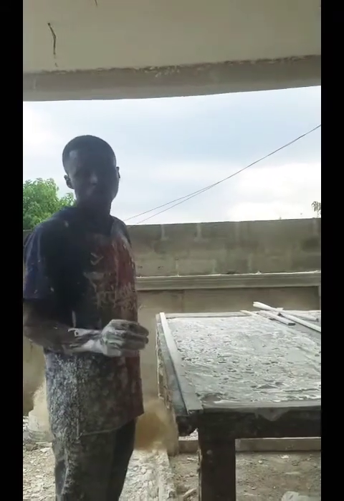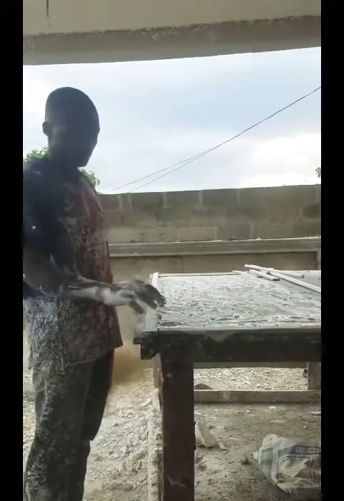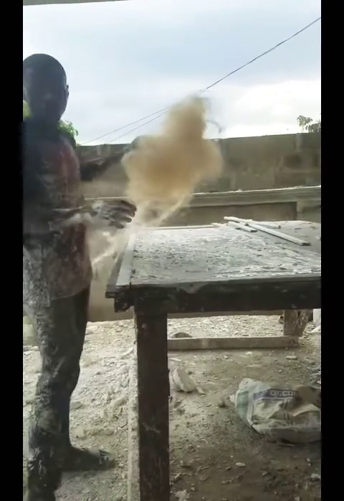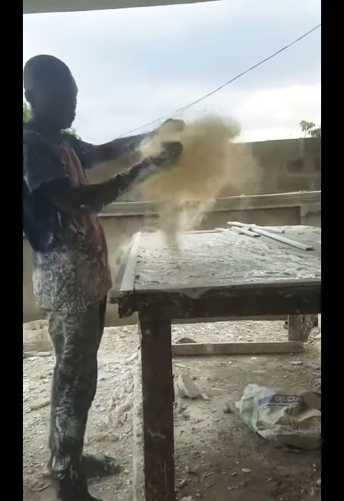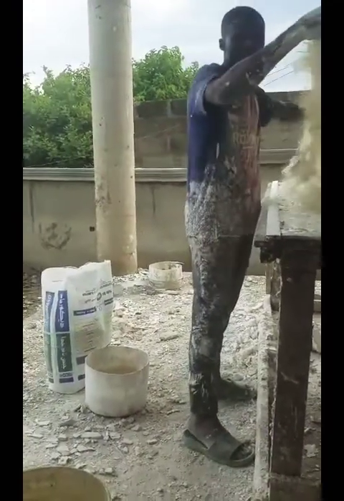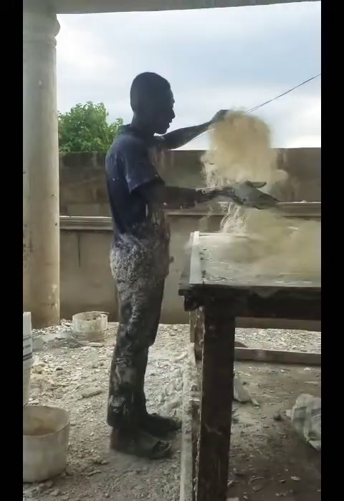Then you allow it to dry, to get thickened for some time, let's say 5 to 6 minutes. You wait for it. You see, it has thickened a little. The reason for it to thicken a little is because if you put your fiber without it being thickened, the fiber will sink to the back of it. So that's why you allow it to thicken a little before you apply your fiber.